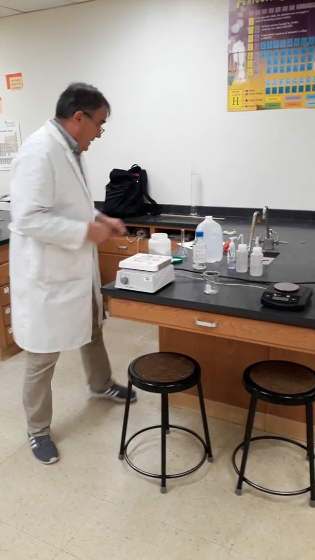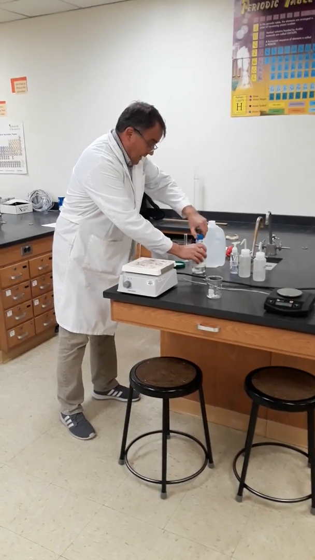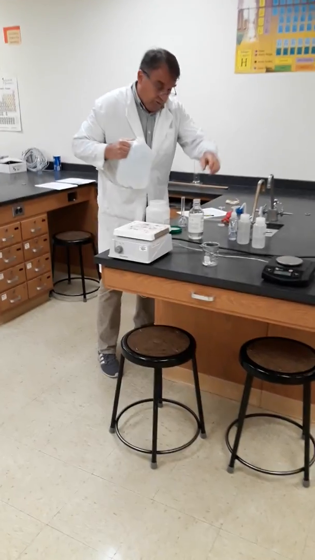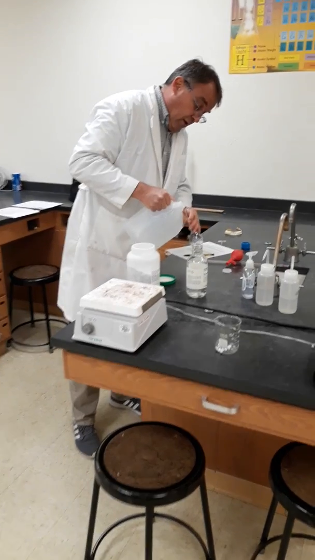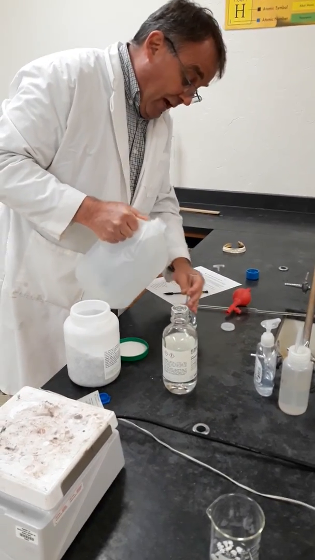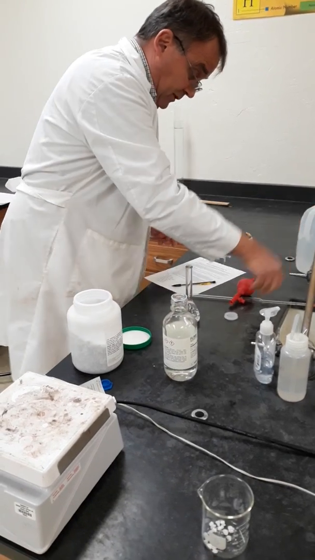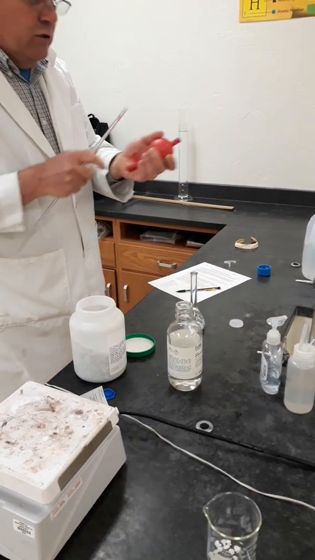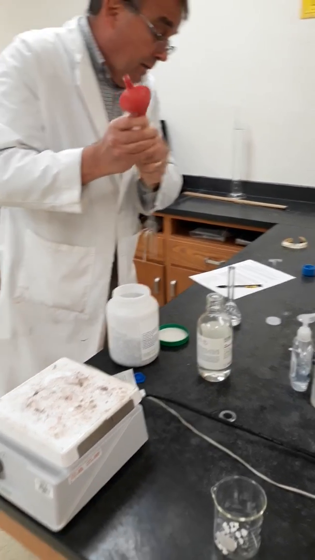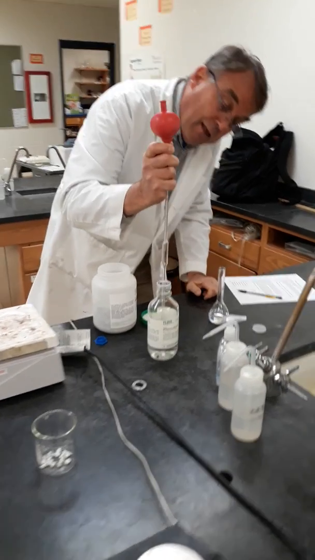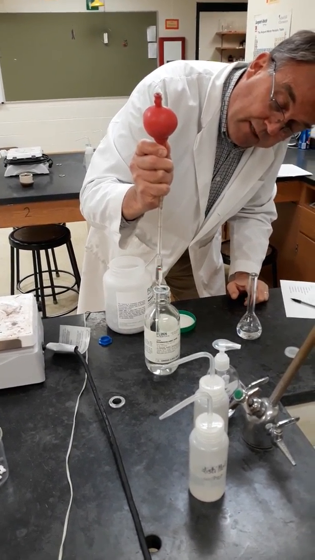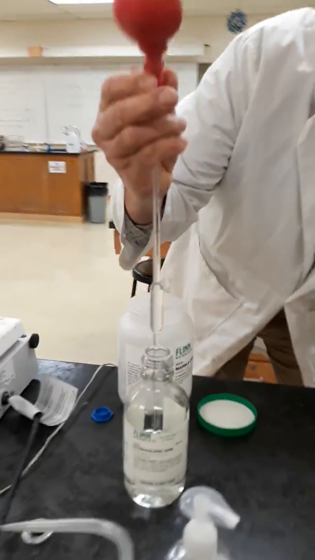We'll put that aside. Then it says to pipette exactly 10 mils of acid, but first we want to put some water into the volumetric flask. If you remember the safety procedure, you always add acid to water, not the other way around. So we'll put some initial water in the volumetric flask, then pipette exactly 10 milliliters of the concentrated acid.